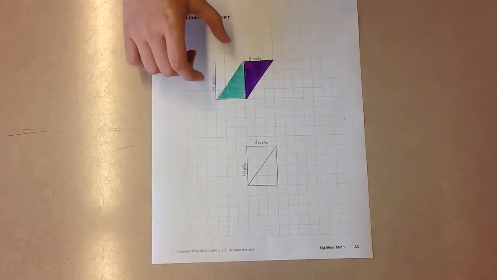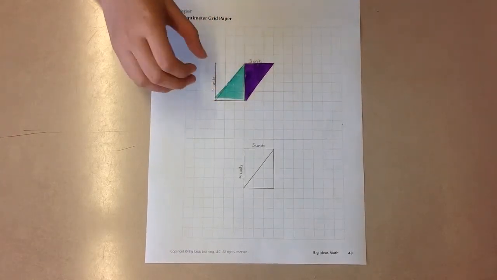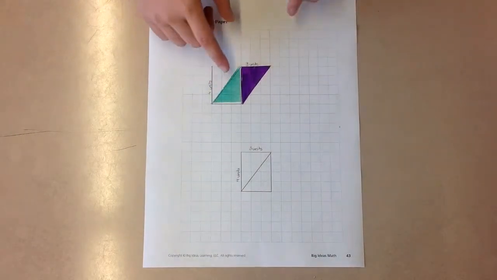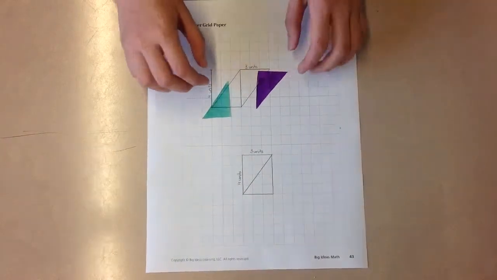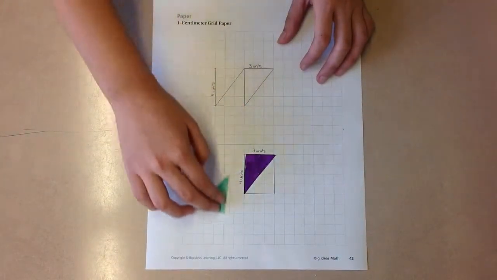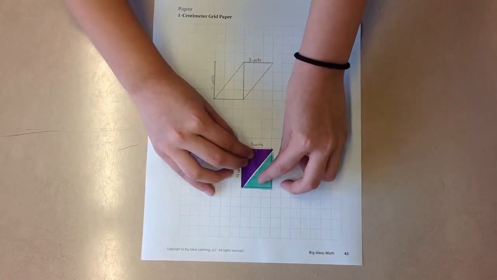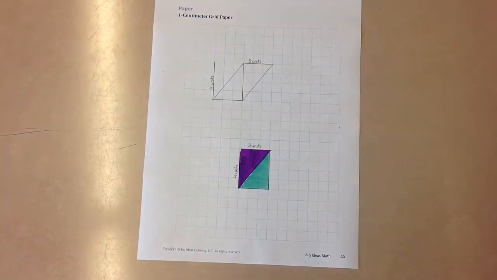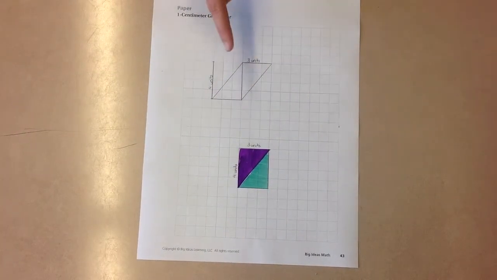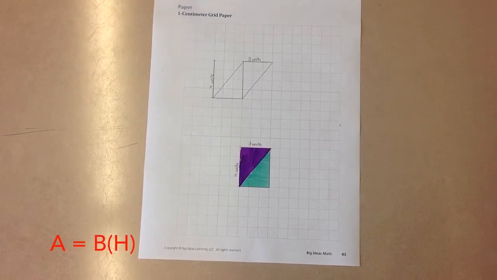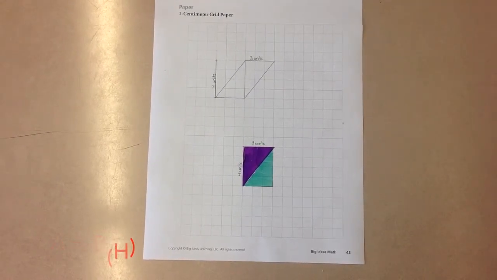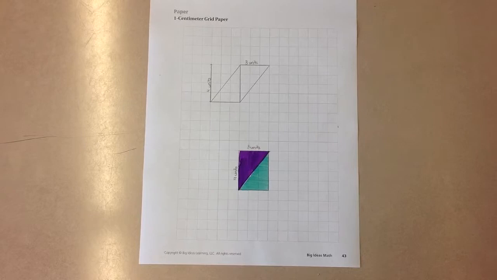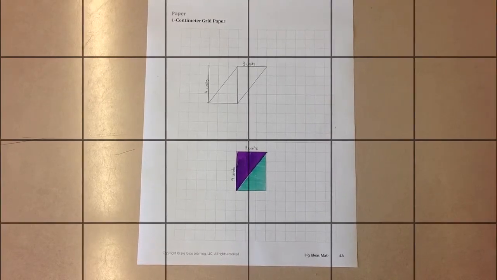So now I would like to show you something really interesting. If I were to cut this parallelogram in half with these two triangles and move it into a rectangle like this, notice how that rectangle still has a base of 3 units and a height of 4 units. That is exactly why the area formula of a parallelogram and a rectangle are exactly the same, base times height.